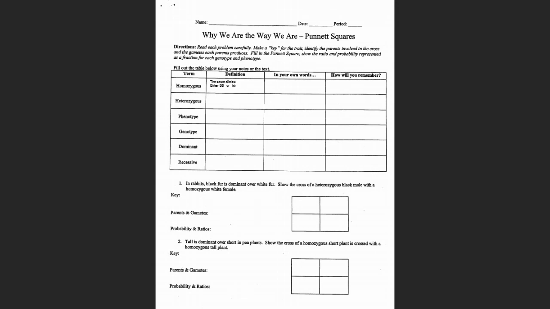I pretty much put this in my own words. Y'all can figure out a way to remember it on your own, but homozygous just means you have the same alleles. You're either two big B's, two dominants, or two recessives. Heterozygous means you have different alleles. So if one of your parents is heterozygous, it is definitely going to be one big letter and one little letter, okay?